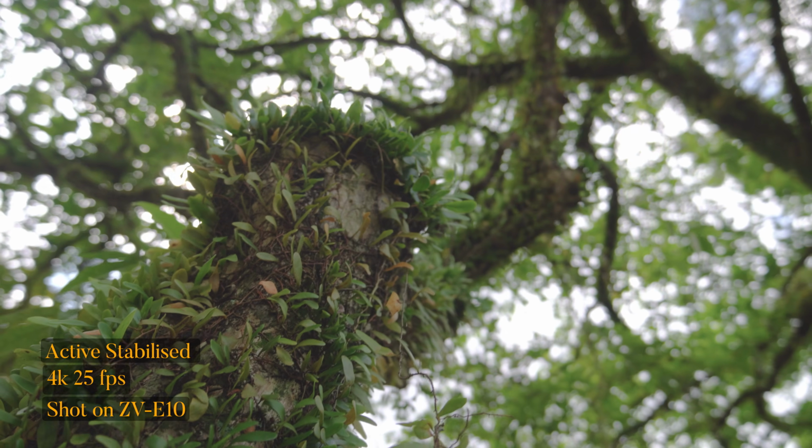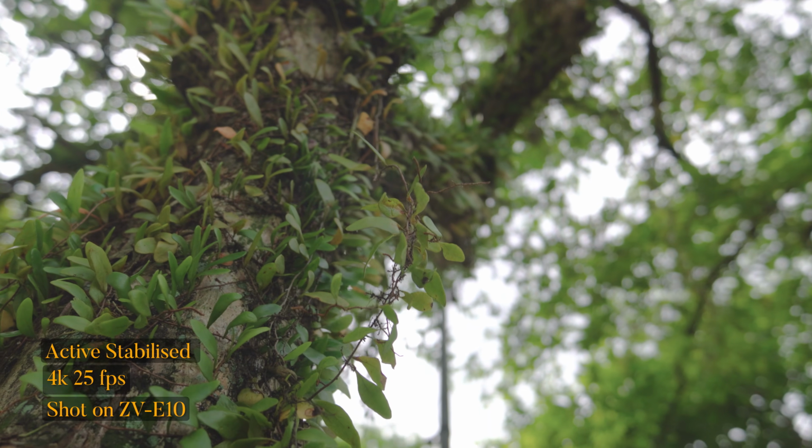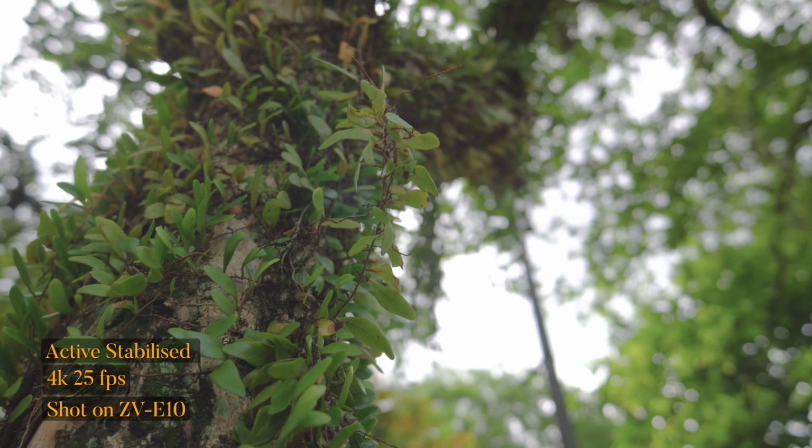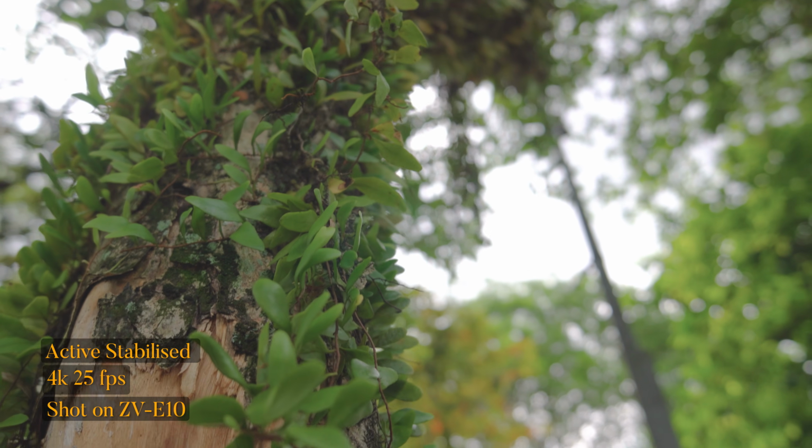And for the active stabilization mode, it has a 1.4 crop, so I will just use it when I want to zoom in and punch in to focus on a particular subject, like people or product B-roll shots. It's just when I want to emphasize the importance of things, I will zoom in. The stabilization in the ZV-E10 is definitely a weakness, but it is not a limitation.